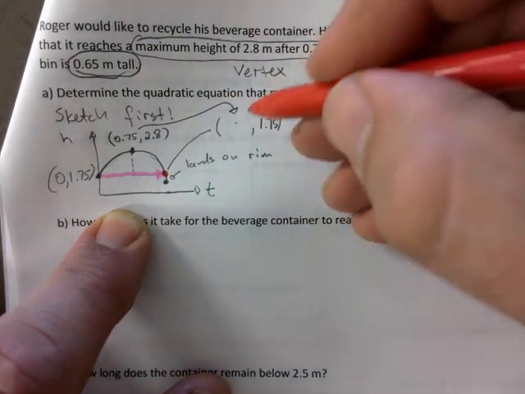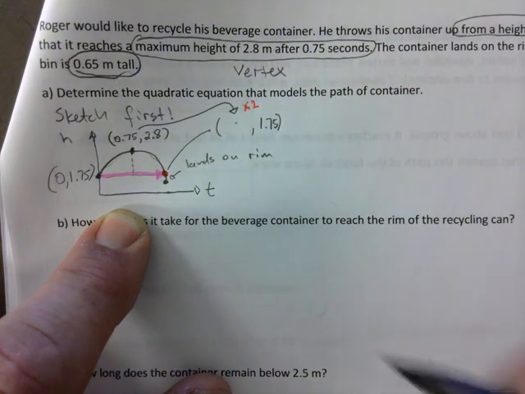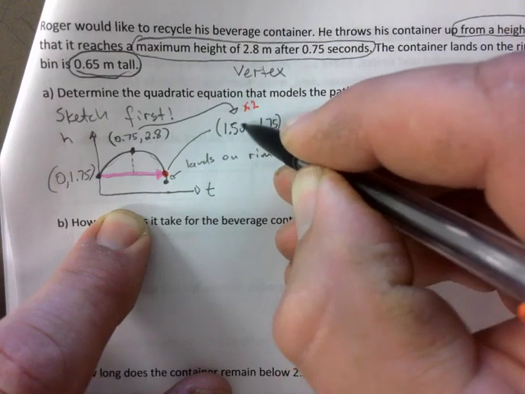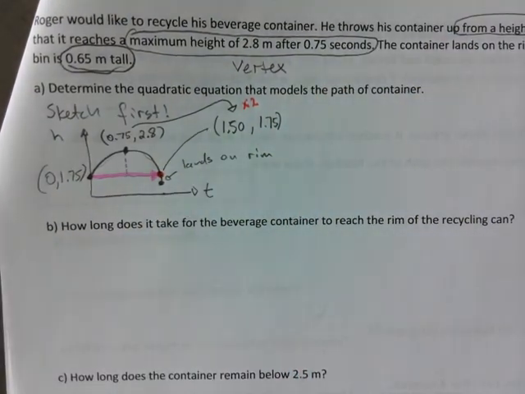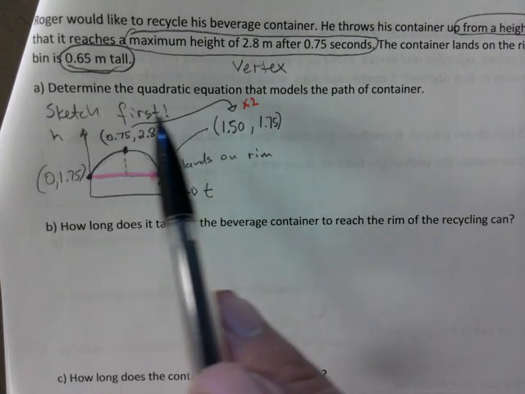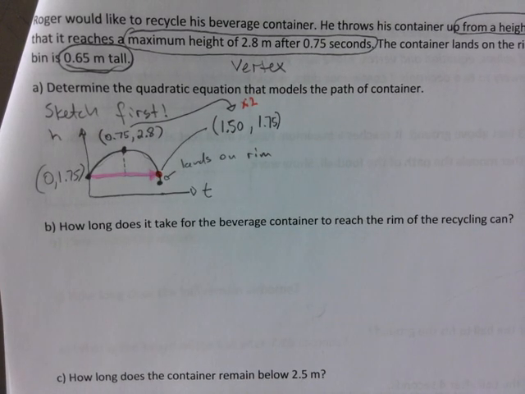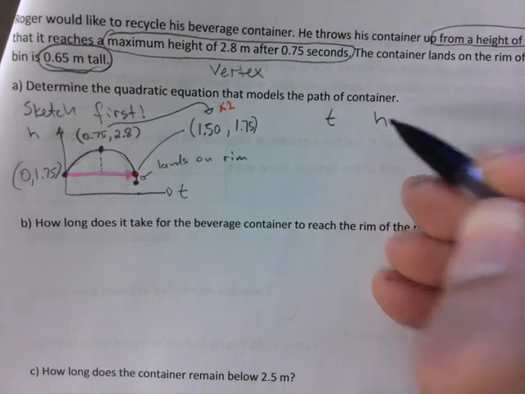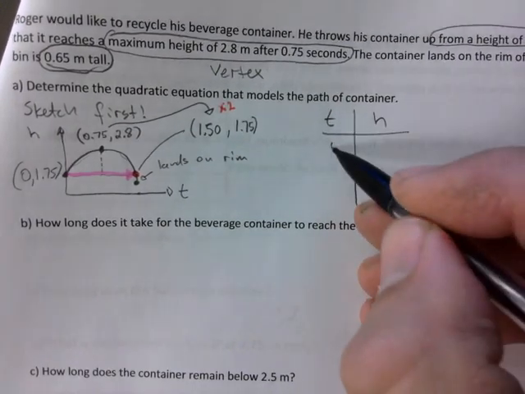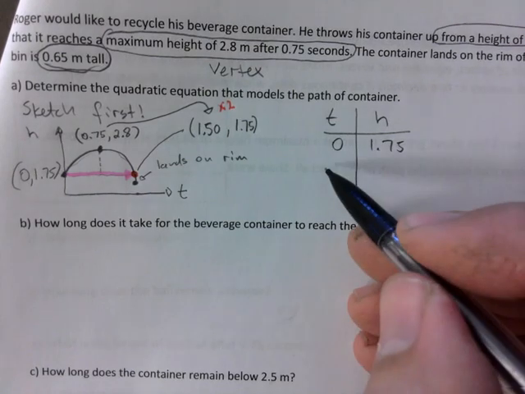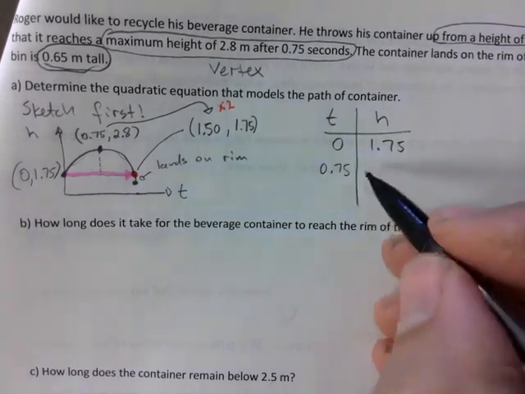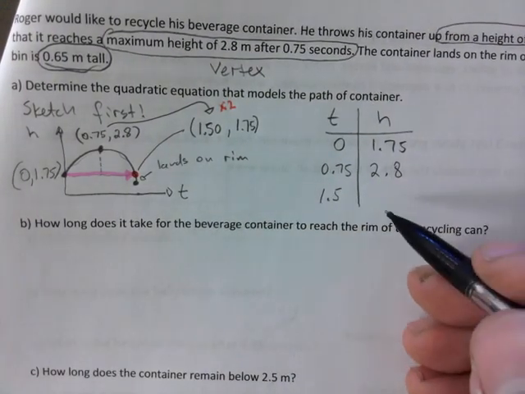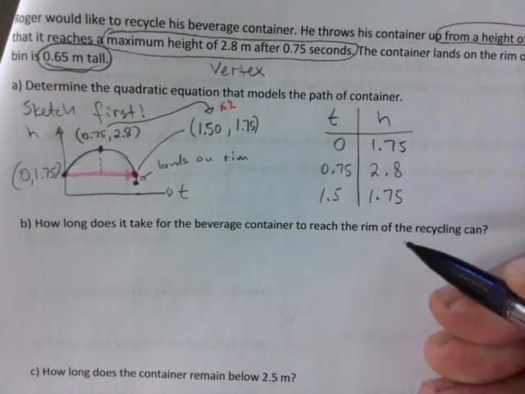So times 2, we get 1.5. Almost got it right. 1.5. And the question says, determine the quadratic equation that models this path. And that's what we're on the way of doing. So I'm going to say time and height. At time 0, we're at 1.75. After 0.75 seconds, we reach a maximum height of 2.8. And at 1.5, we're back to 1.75.